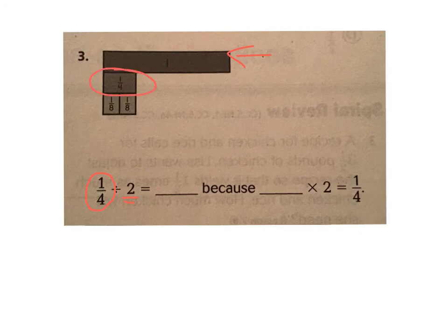And then you see your little portion that's 1/4. Well, you want to divide it into 2 blocks. So you see they've divided it into 2 blocks here, which represent 1/8. So then your answer here is going to be 1/8. Same thing, if I do 1/8 times 2, I still get 1/4.